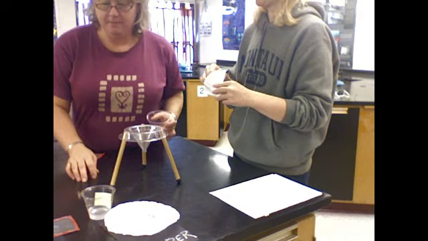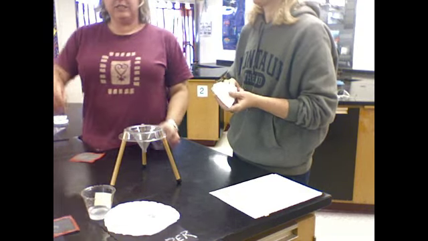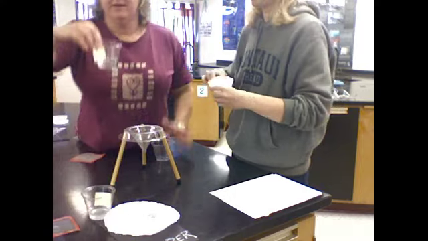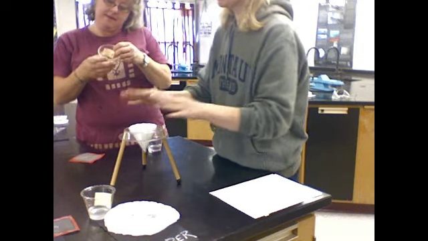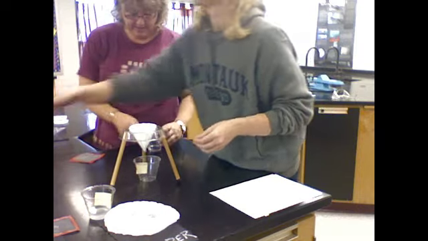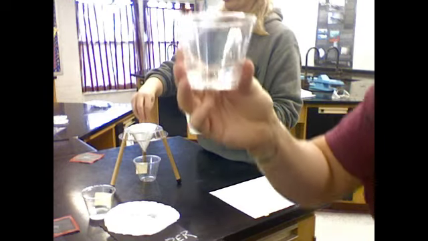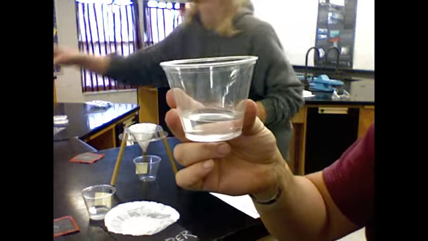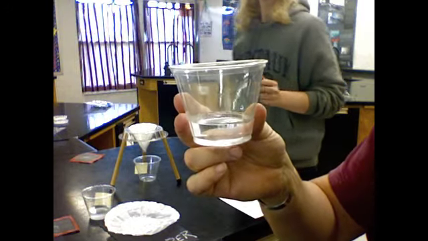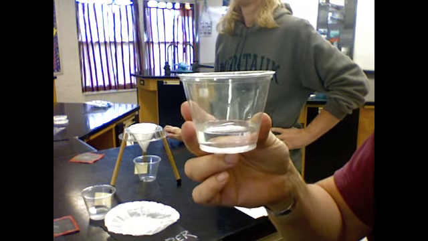Yes. So here's my clean cup. And where's my salt? Here it is. I moved it. All right. Label it. So I'm gonna put the filter paper in there. I'm gonna bring this salt and water solution up for you to look at. It's clear.